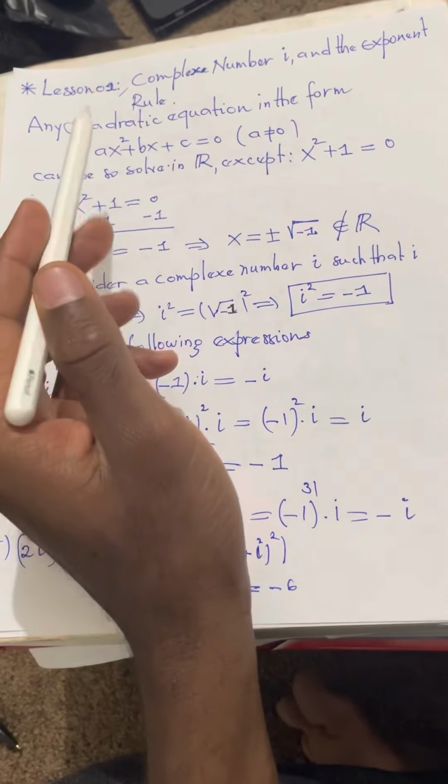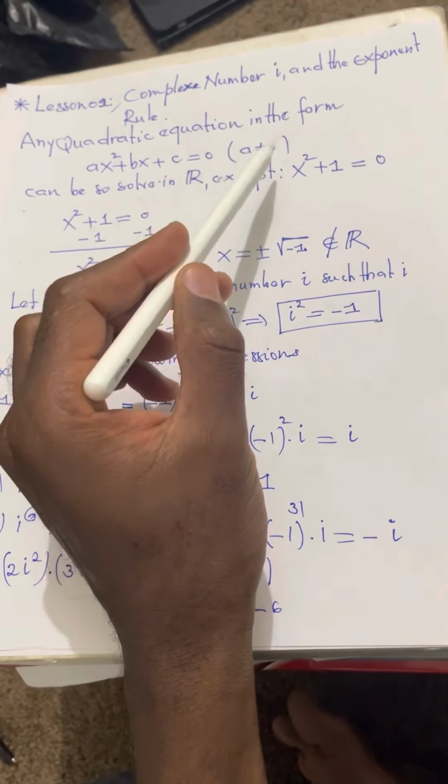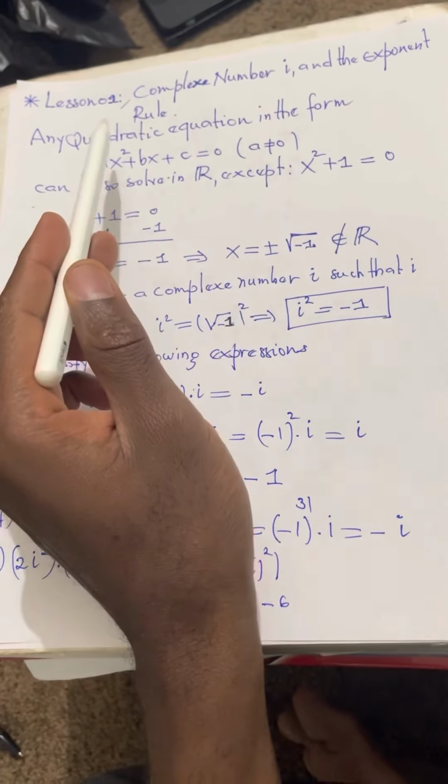Let's talk about lesson 2. Today we're going to talk about the complex number i and the exponent rules.